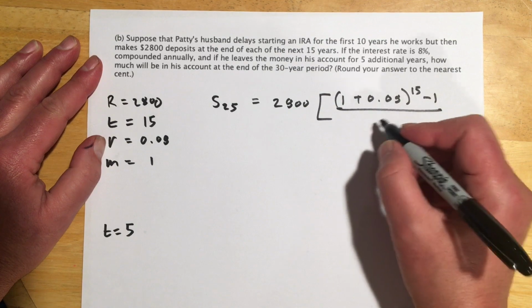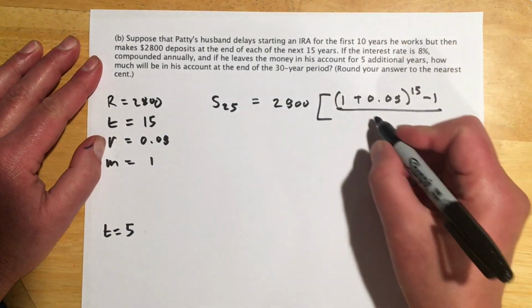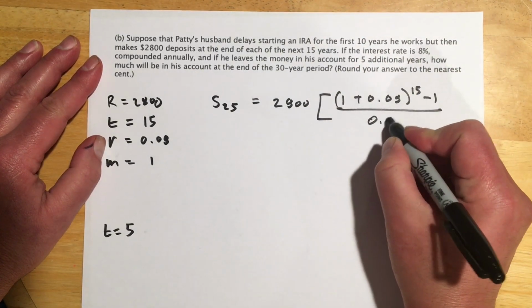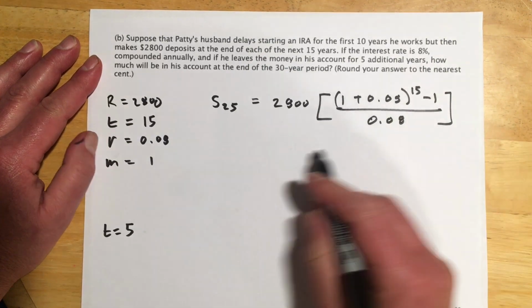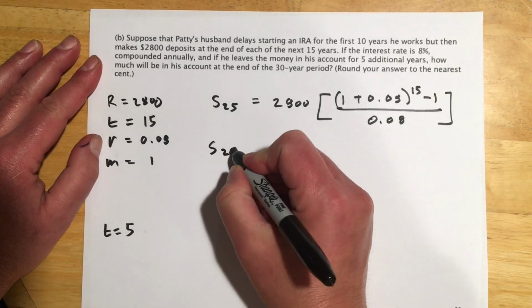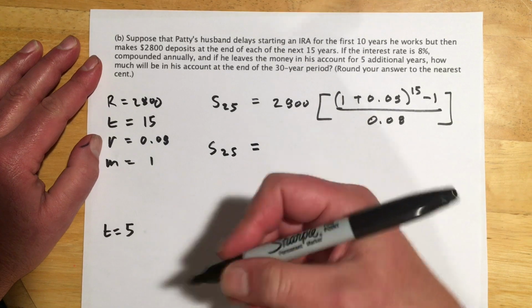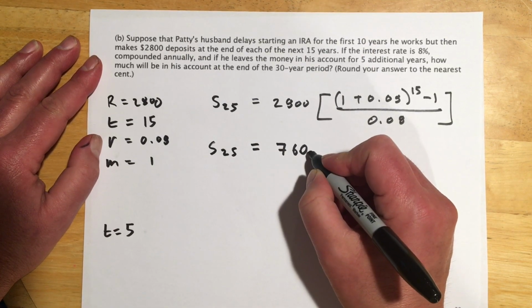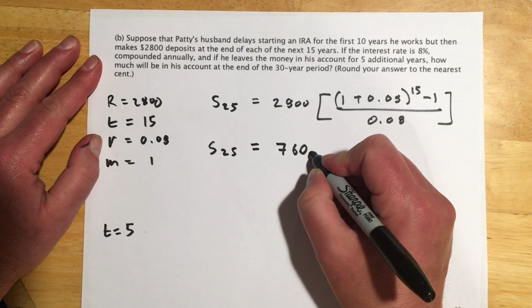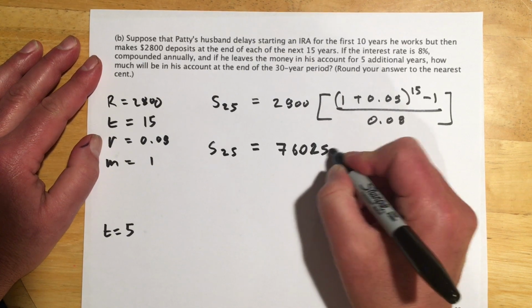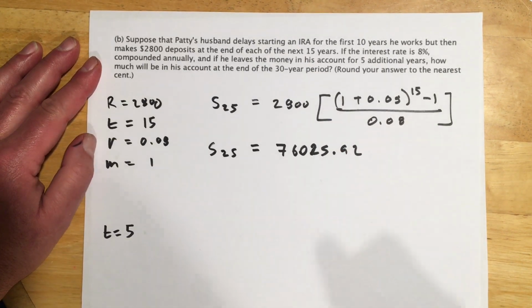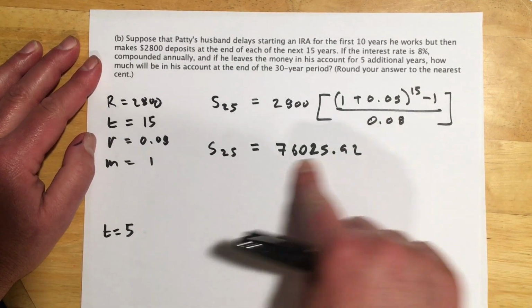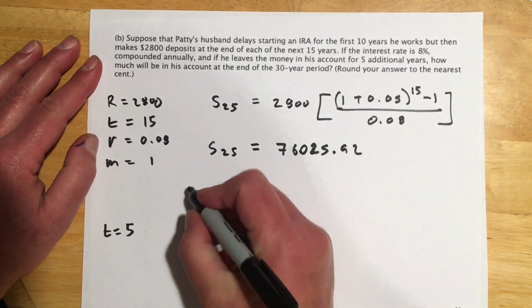So he's paying 3 times as much as she is, just to put that in perspective. And that's 0.08. And so after he's been saving for 15 years, he's going to have $25.92. And now this is going to be his principal, how much he's going to put in the account.